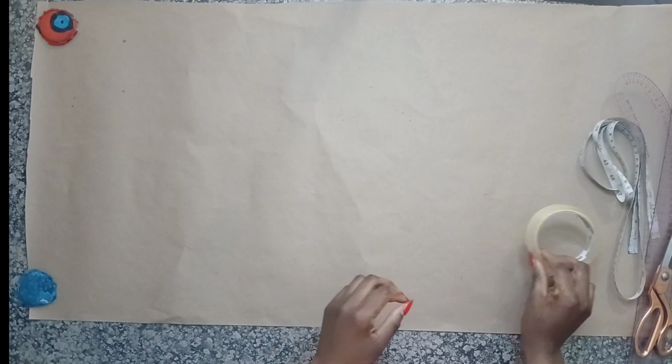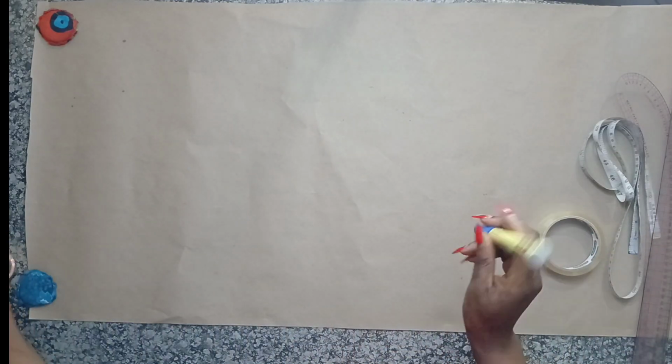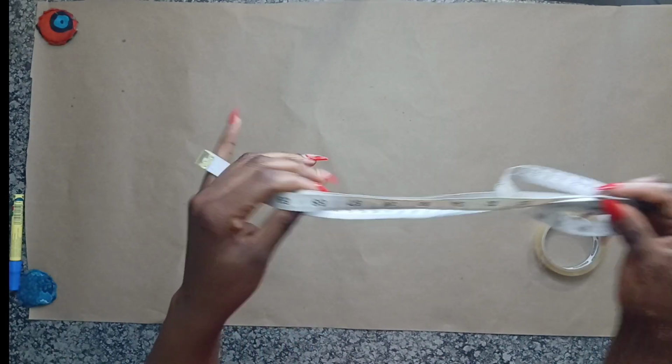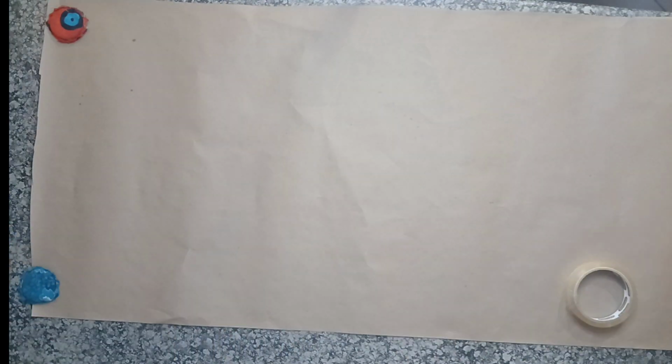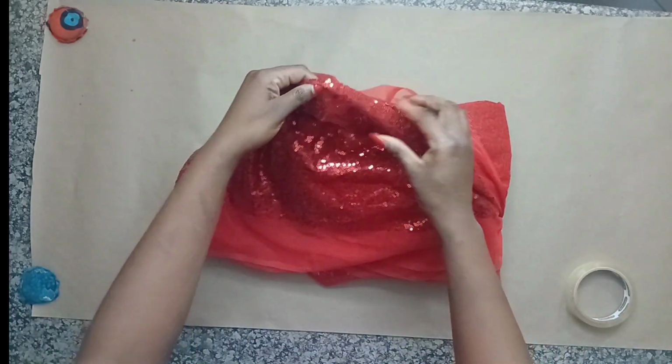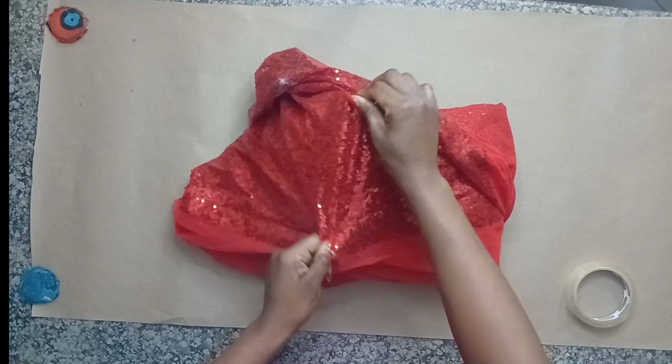So guys, for this tutorial I'll be needing my paper scissors, my marker, my rulers, the straight and the curved ruler, my tape measure, my sellotape. And for fabric, I'll be using this sequin fabric. It's very nice and stretchy, as well as my stretch lining.